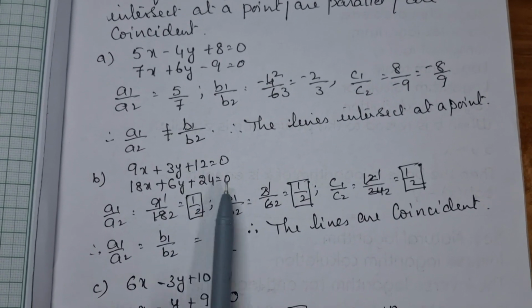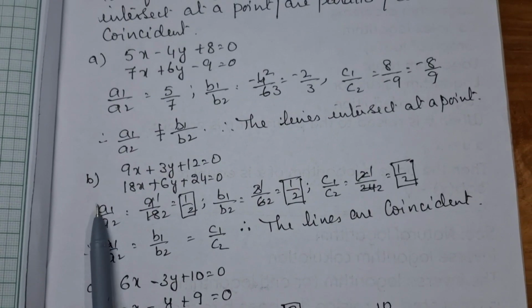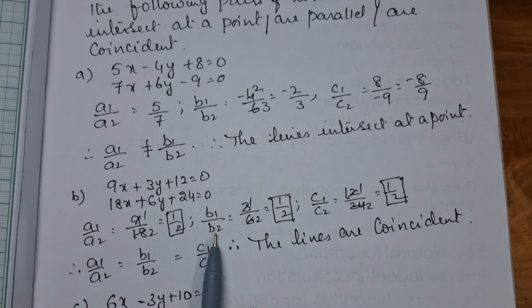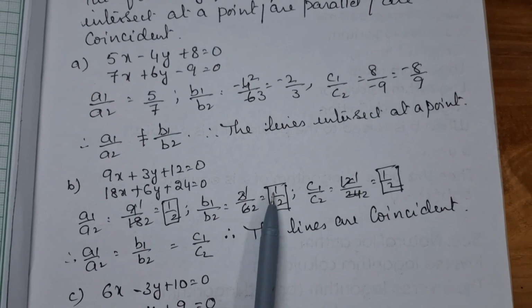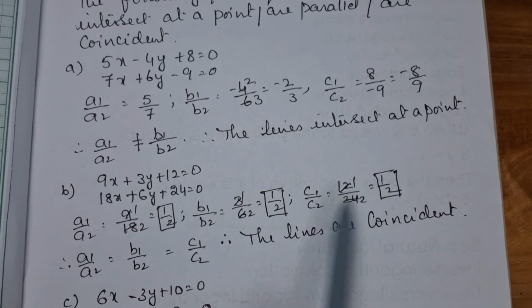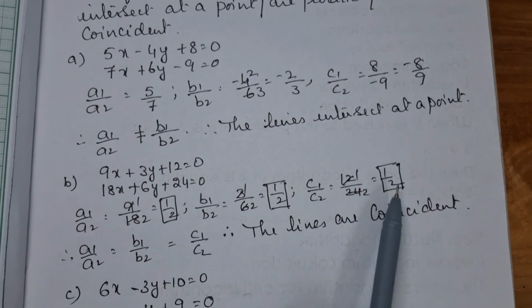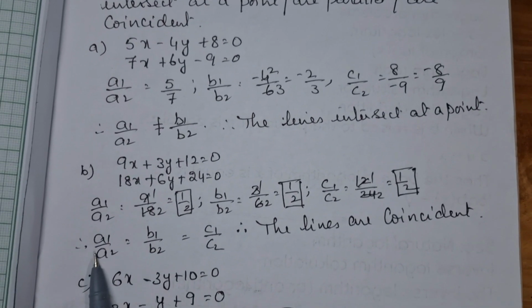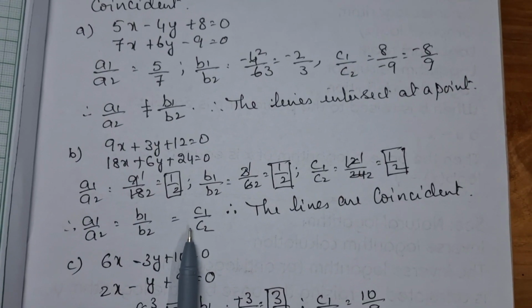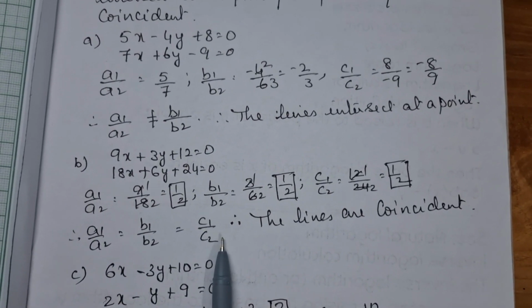And 18x plus 6y plus 24 is equal to 0. So a1 by a2 is 9 by 18, that is 1 by 2. b1 by b2 is 3 by 6, 1 by 2. c1 by c2 is 12 by 24, 1 by 2. So see, all these are 1 by 2. That means a1 by a2 is equal to b1 by b2 is equal to c1 by c2. So all are equal means what?